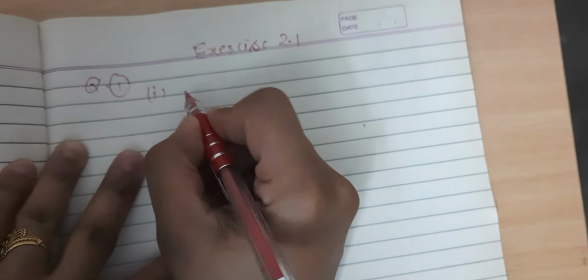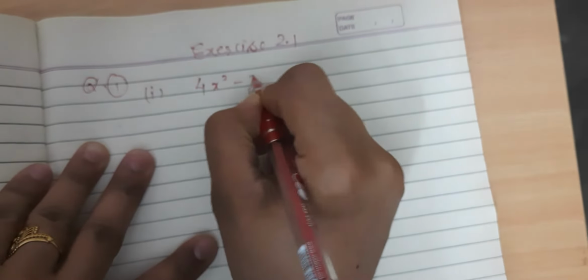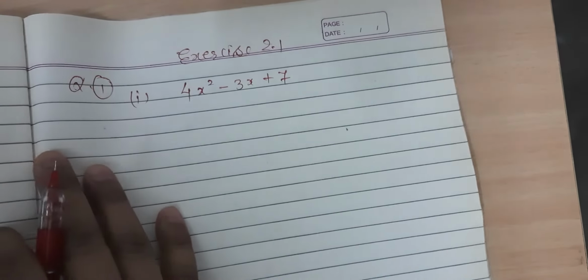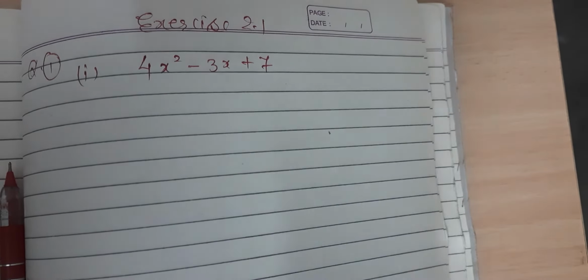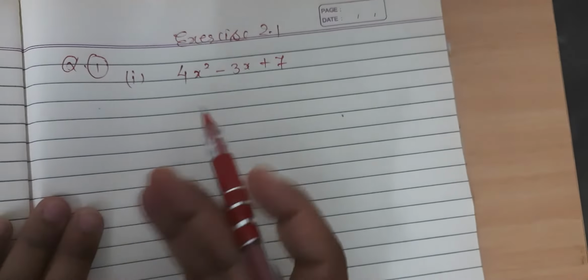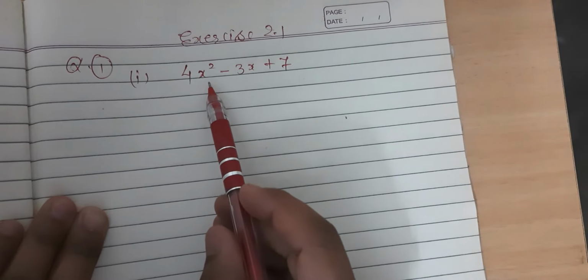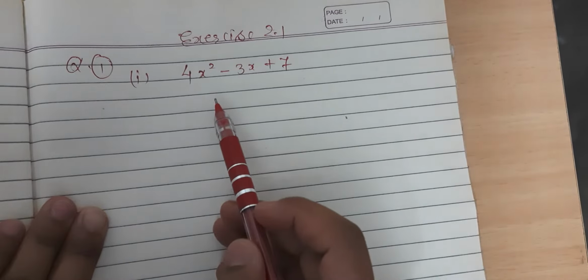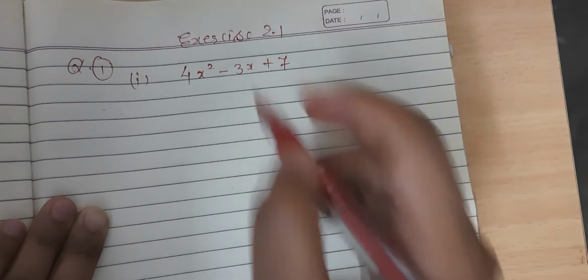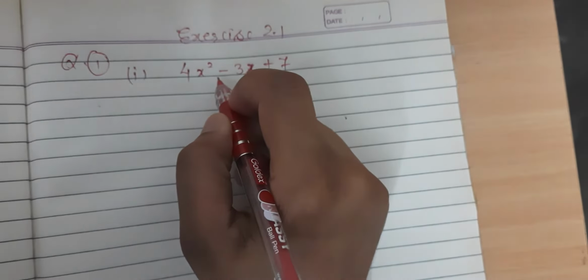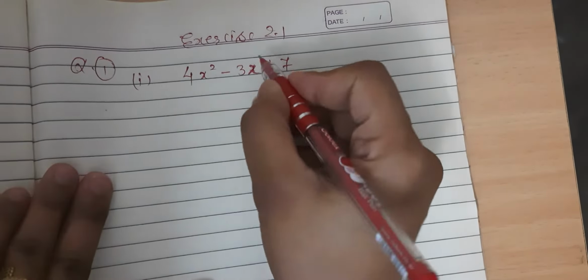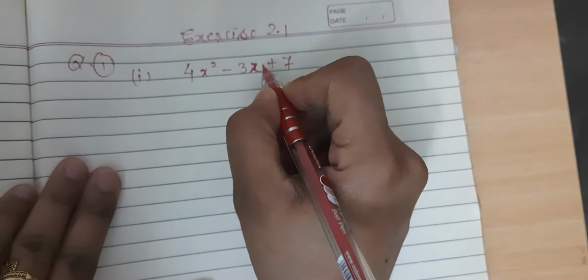So the first expression given is 4x square minus 3x plus 7. We have to check whether it is a polynomial or not. As we have discussed already, if the power is a whole number, then it is a polynomial. Here the variable is x and the power is 2, which is a whole number. Here the power of variable is 1, which is again a whole number.